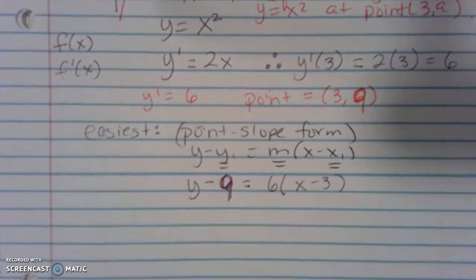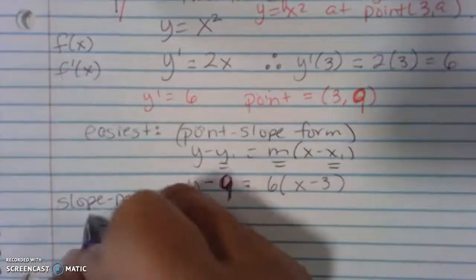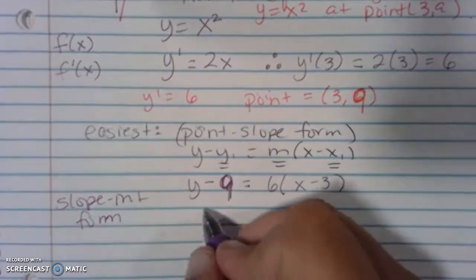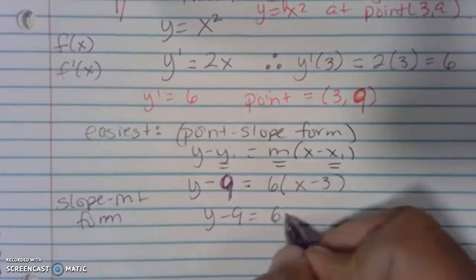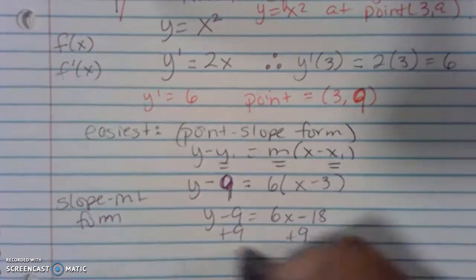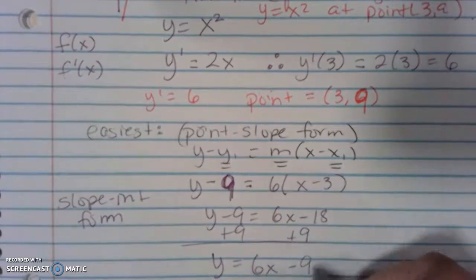I was told to write an equation. If I'm told to put it in slope-intercept form, then I have to solve for y. I get y minus 9 equals 6x minus 18. I'm going to add 9 to both sides, and we get y equals 6x minus 9.